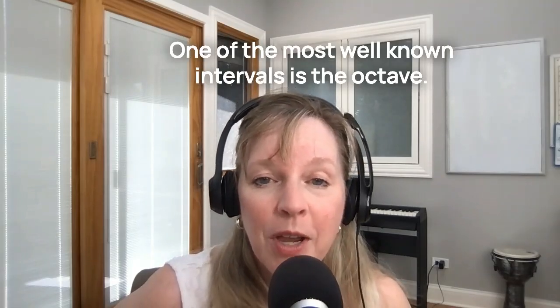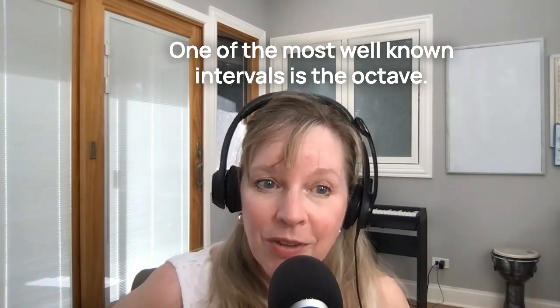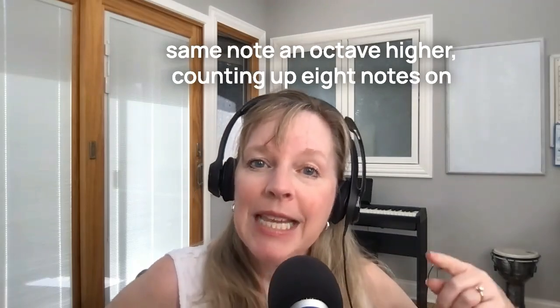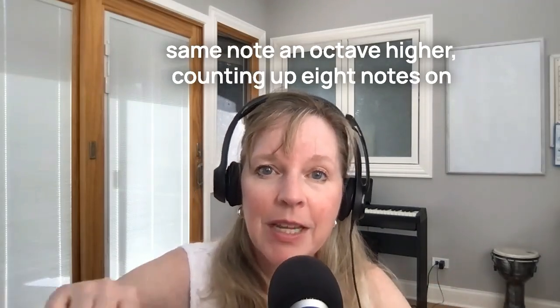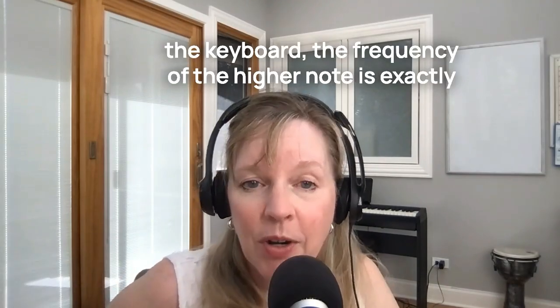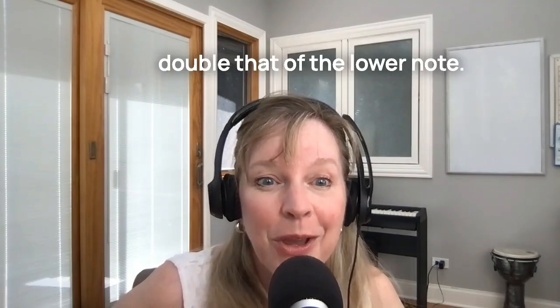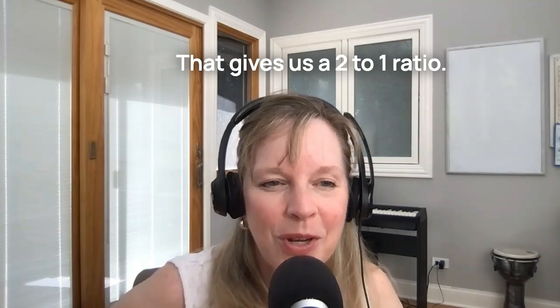One of the most well known intervals is the octave. If you play one note on the piano, for example, and the same note an octave higher, counting up 8 notes on the keyboard, the frequency of the higher note is exactly double that of the lower note. That gives us a 2-to-1 ratio.